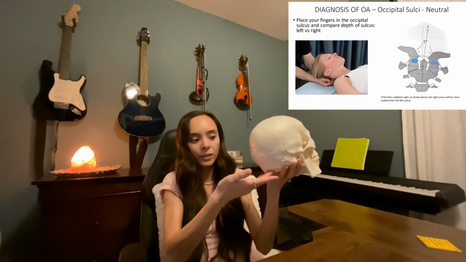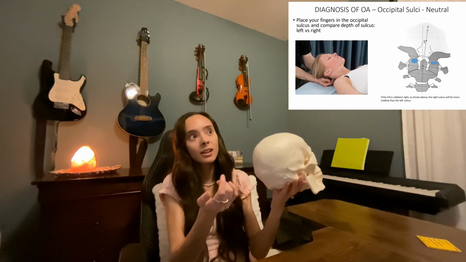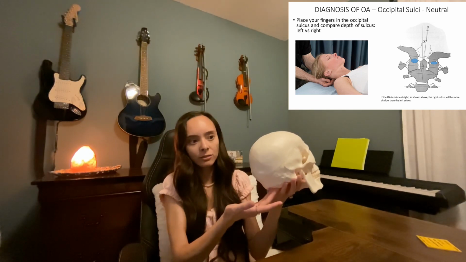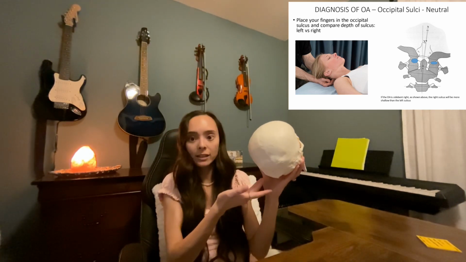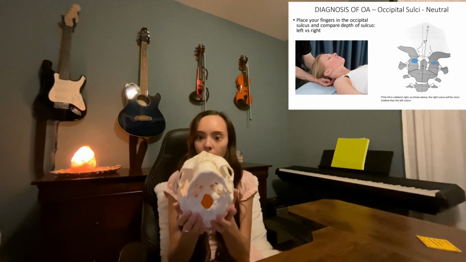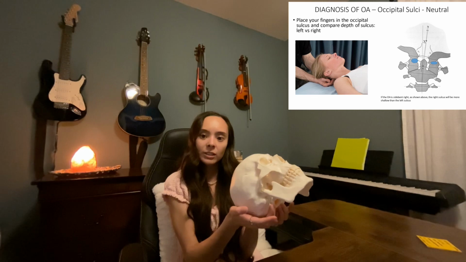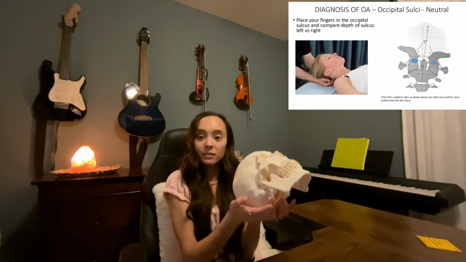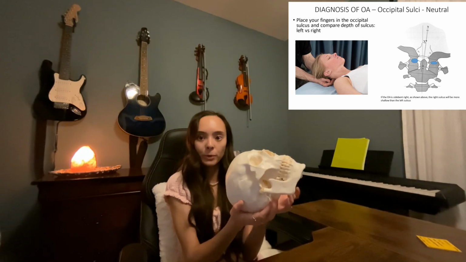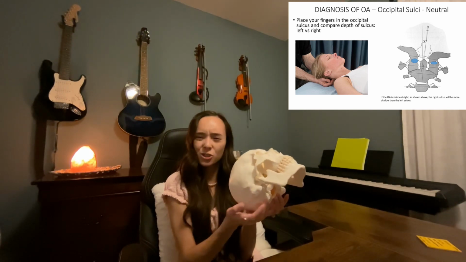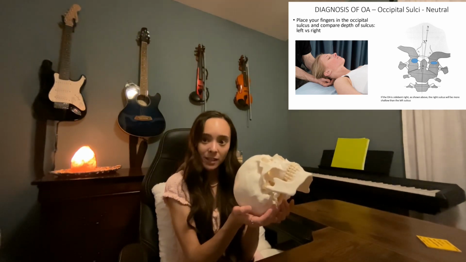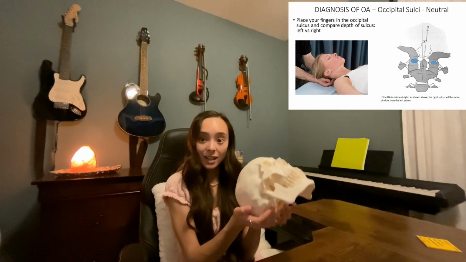I'll have about 2 fingers, I think my middle finger and ring finger, with both hands. Here, I'll do it this way. So we go into the sulcus and we're curling our fingers. I just want to feel in there: is there one side where I can barely fit my finger versus one where it feels more roomy? If on the right side it feels super narrow and there's not a lot of space, that means the right sulcus is narrow.